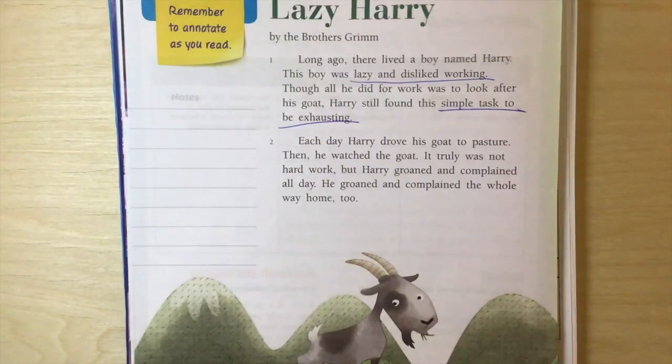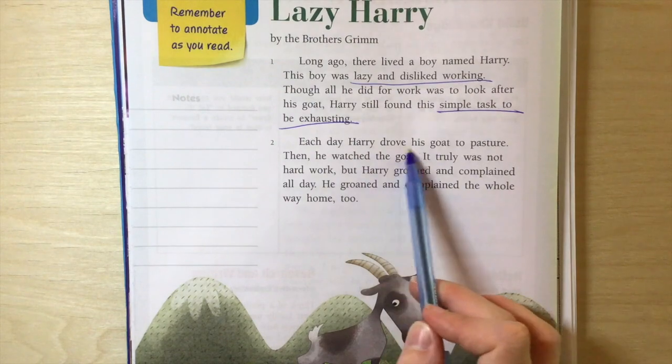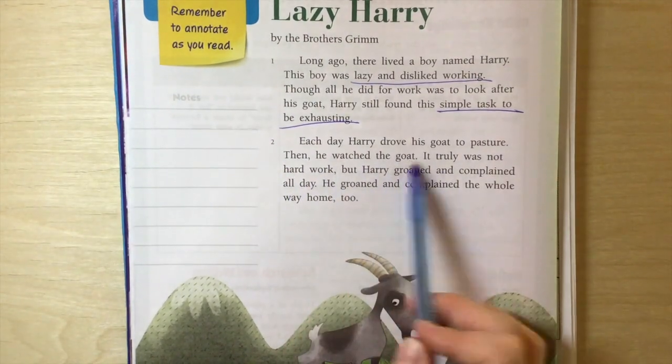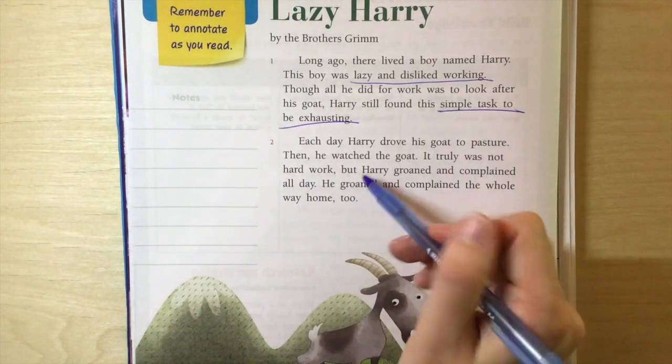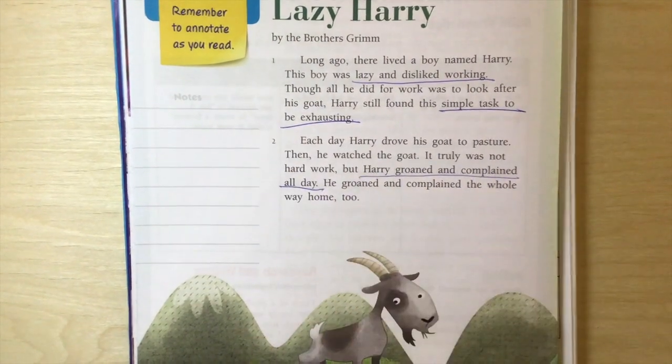All right, let's keep reading. Each day, Harry drove his goat to pasture. Then he watched the goat. Truly was not hard work, but Harry groaned and complained all day.